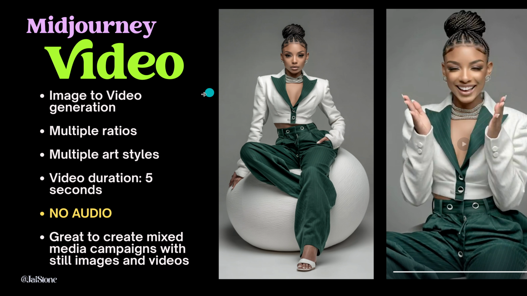And then the quality is good. You can also do multiple ratios. I was able to do widescreen and tall. I was able to do animated images as well as realistic photos. The video duration is about 5 seconds. It does not do any audio, and this is great if you want to create, say, any type of mixed media campaign where you want to use both stills, have the consistent character with your stills and your videos.